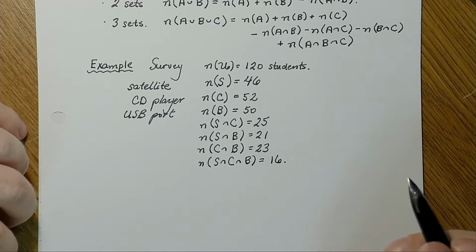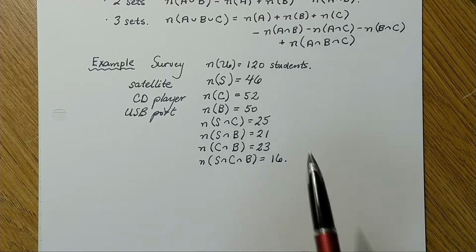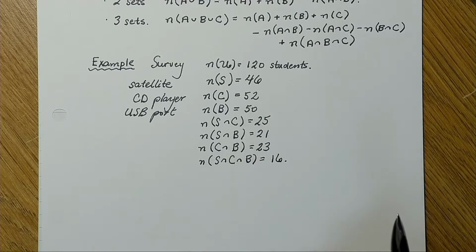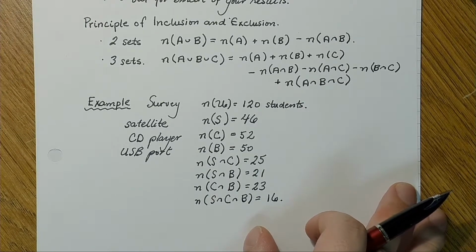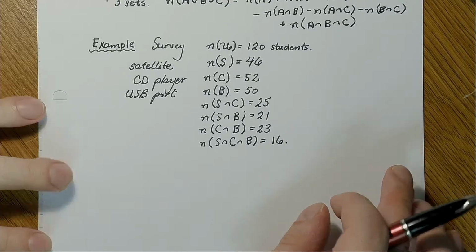This is kind of a different approach if you wanted to deal with some more complicated things like, oh, how many people have satellite radio but don't have a USB port. Okay, this is a little bit trickier to use than the principle of inclusion-exclusion. So what we usually turn to is using a Venn diagram.